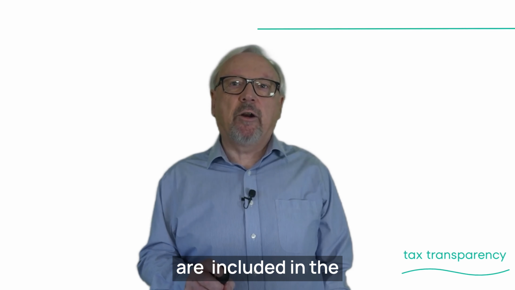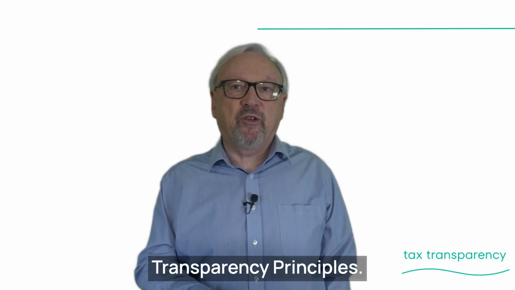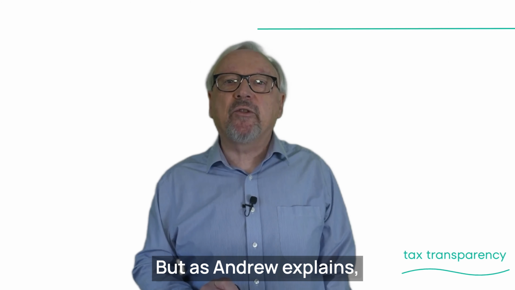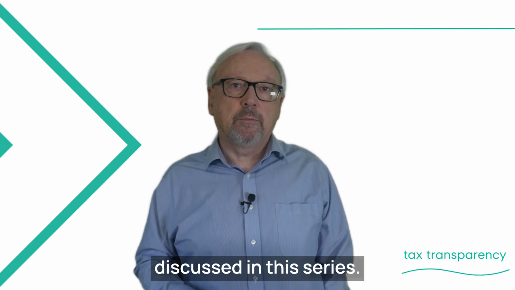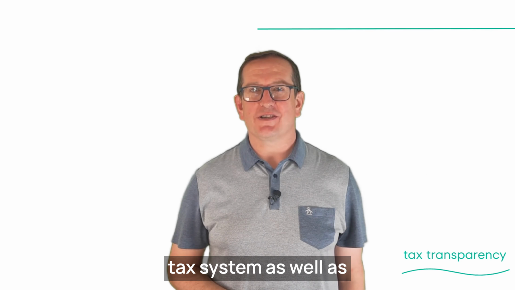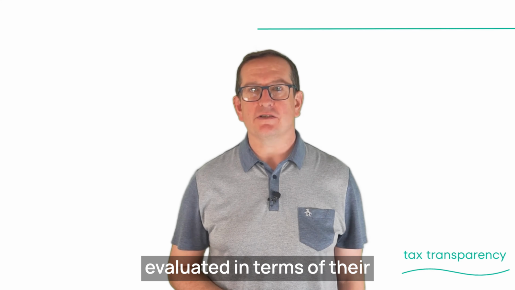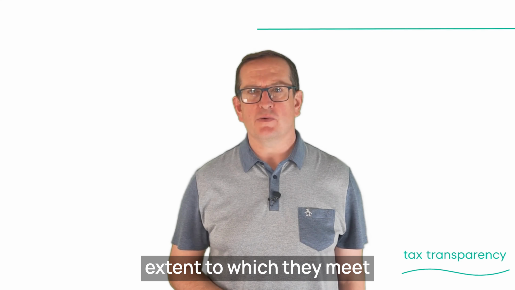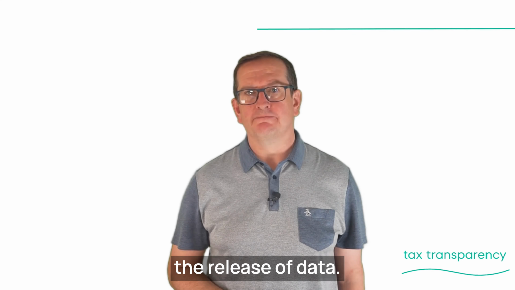These processes are included in the aspirational GIFT tax transparency principles. But as Andrew explains, they develop ideas we have already discussed in this series. Having a transparent tax system as well as transparent informed tax policies that can be evaluated in terms of their performance and the extent to which they meet their stated objectives requires more than just the release of data.